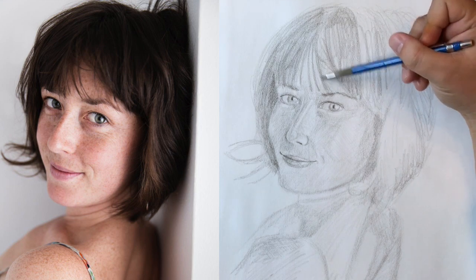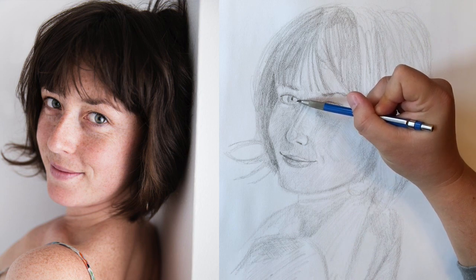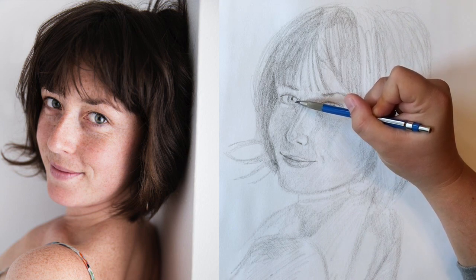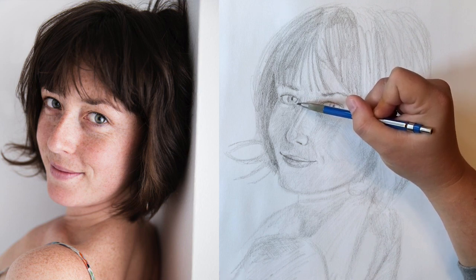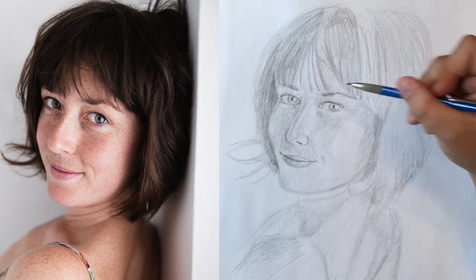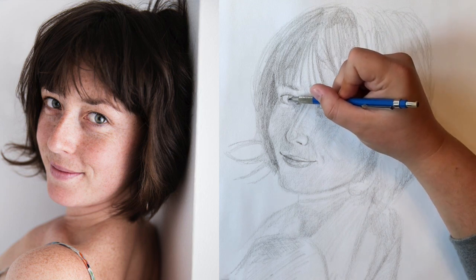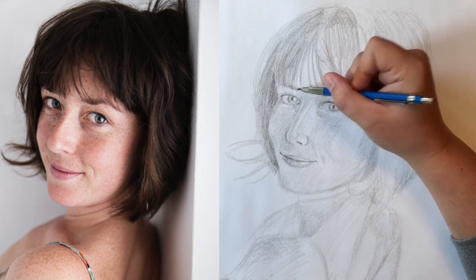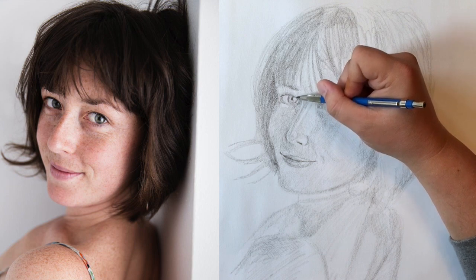Similarly, this area here, the outer rim of her iris, needs some darkening. On this side, the outer rim is not as dark, but it's not a shadowy part of the face.